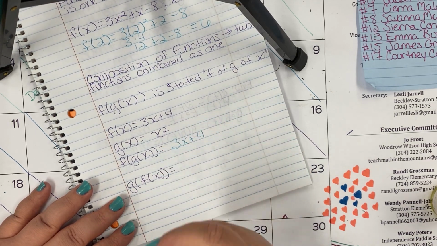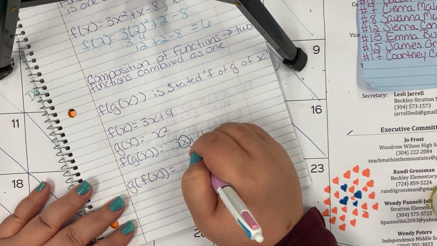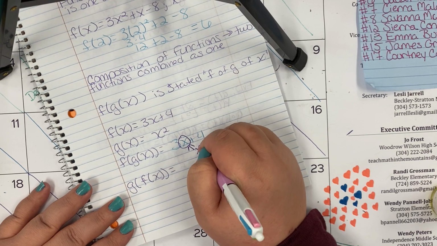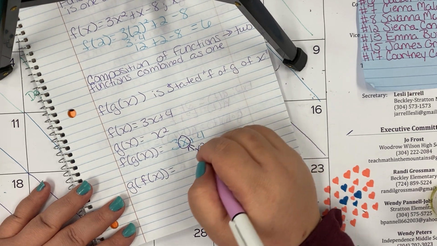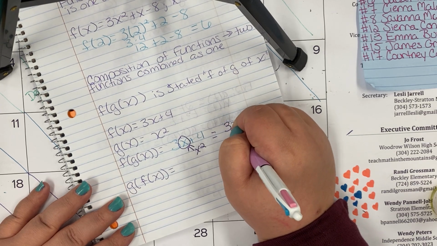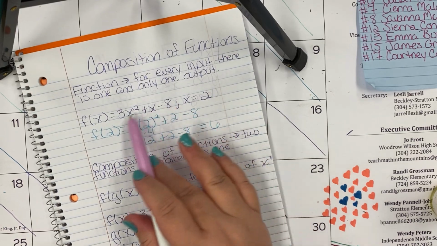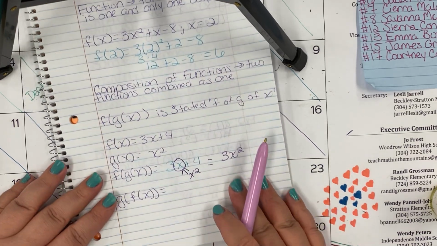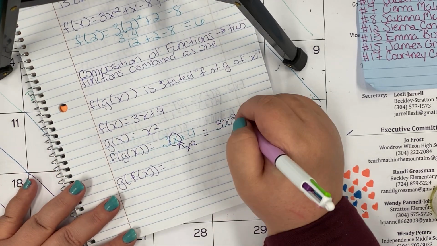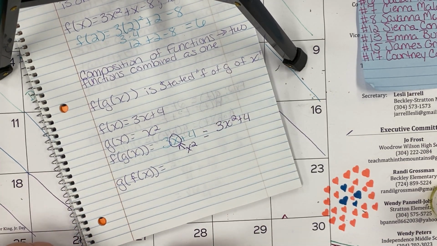Now there's an x here, so we're going to plug in x squared into that position. So f of g of x is technically 3x squared, because we're replacing x with x squared, just like up here we replaced x with 2. So 3x squared plus 4 is f of g of x.